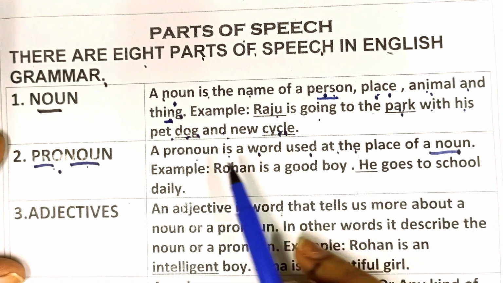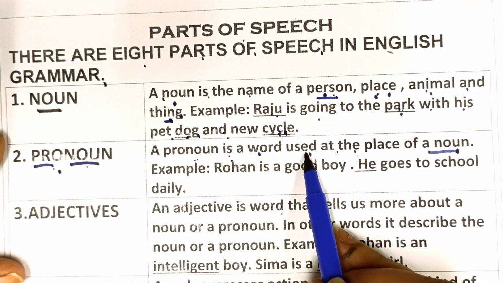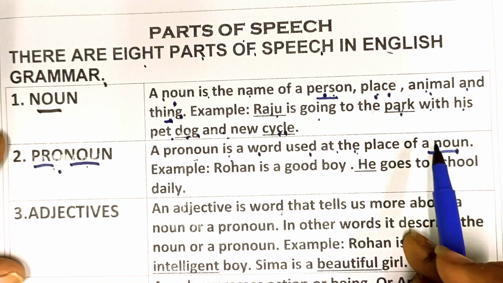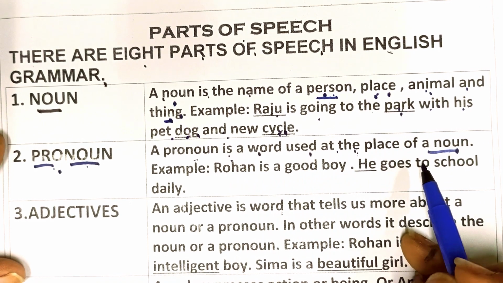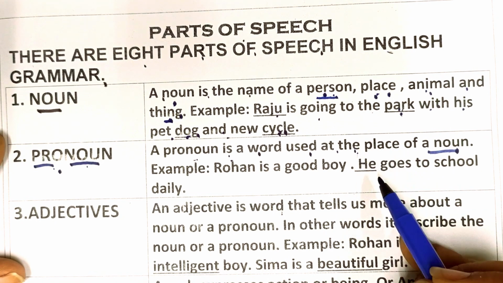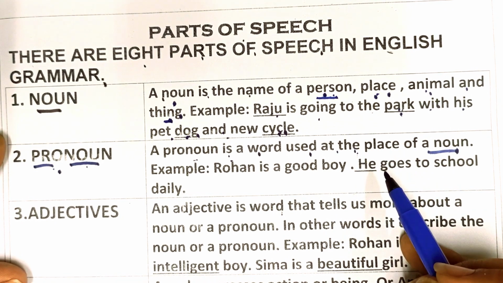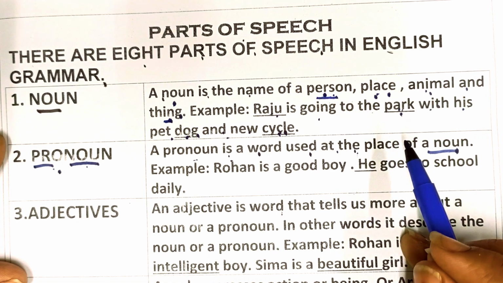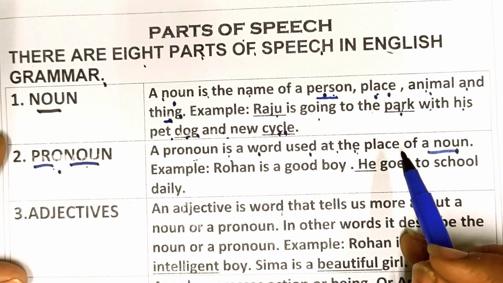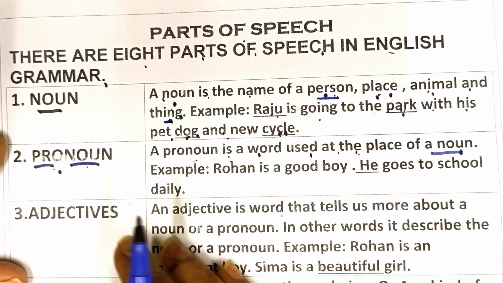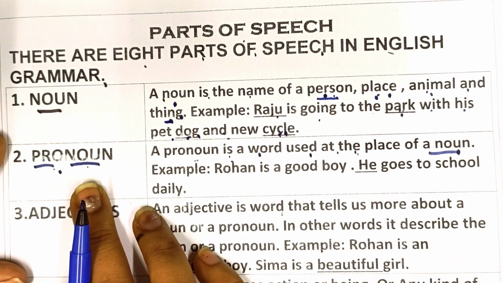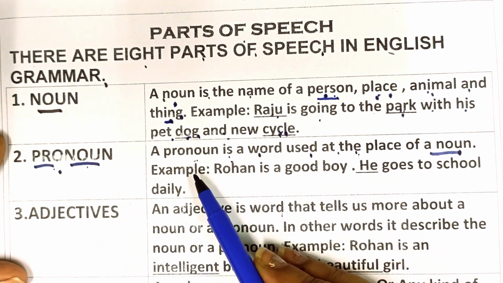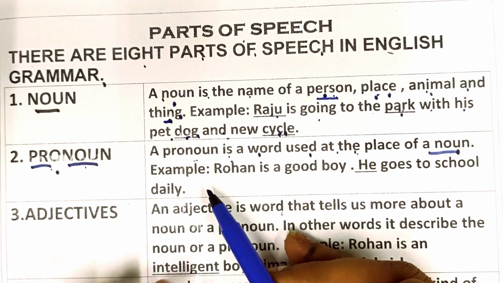In English grammar, we cannot repeat the same name again and again. So for that reason, there is a word we use instead of that particular name, and that word is referred to as pronoun. Clear?